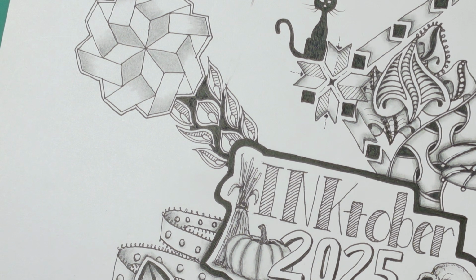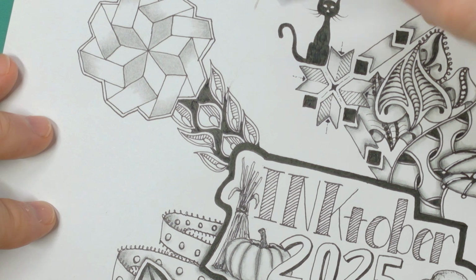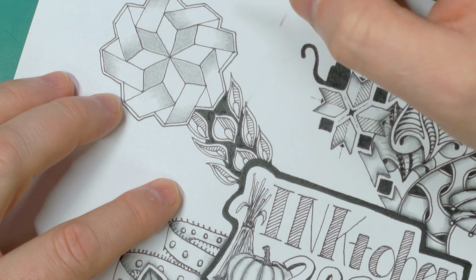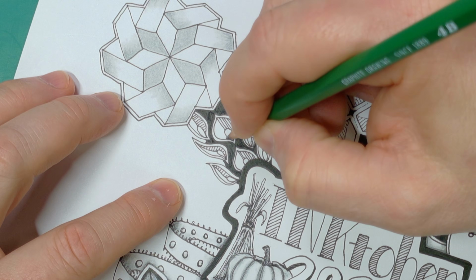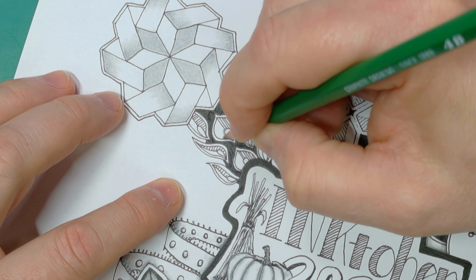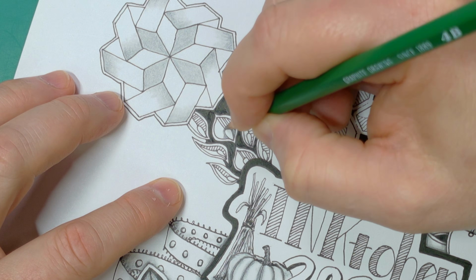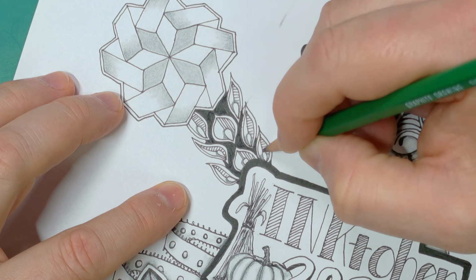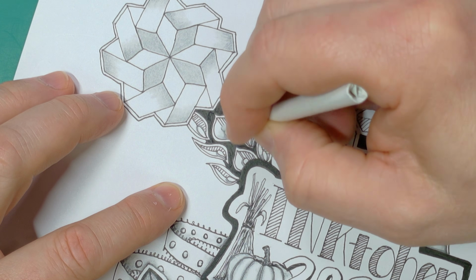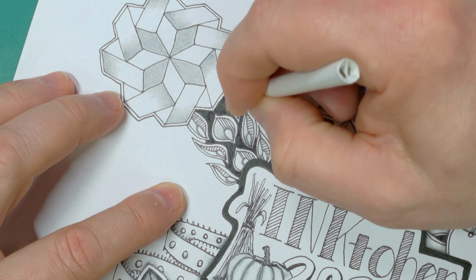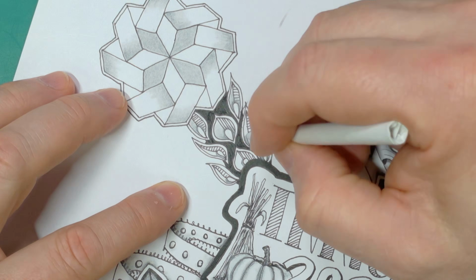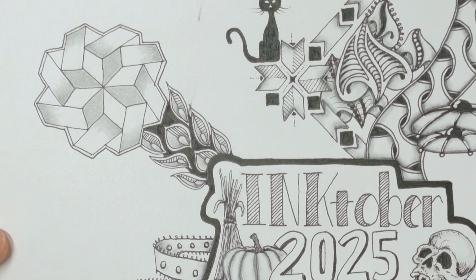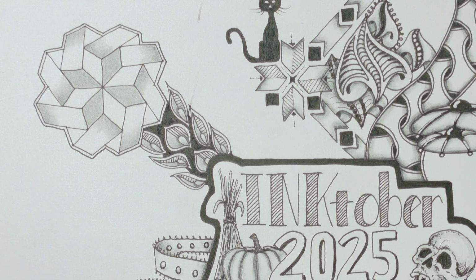So now with this done, we can move to the shading. And there's several ways that these pieces could be shaded depending exactly how you've drawn them or layered them. But in my case, I'm going to add a little shadow around these little inner bulbs there. I think that's going to work for me for this particular tangle.